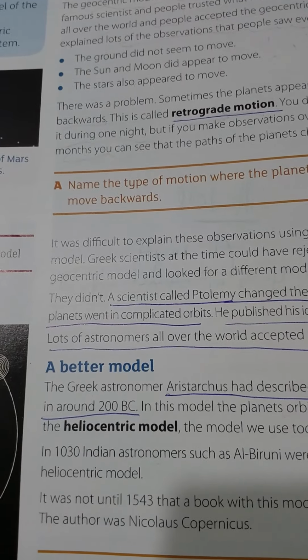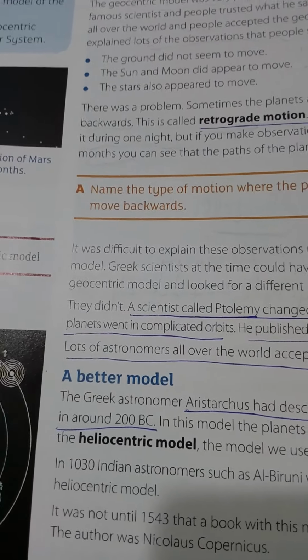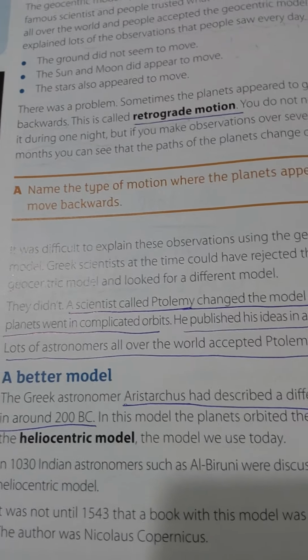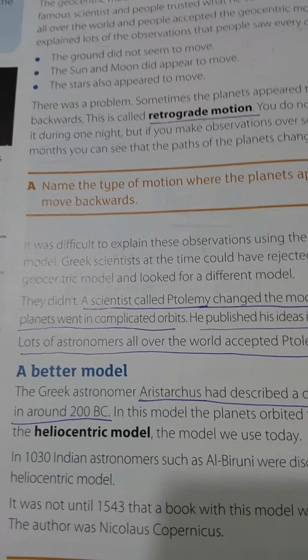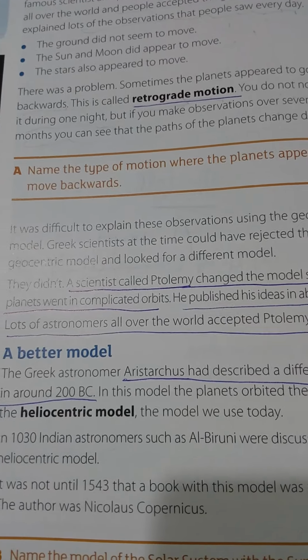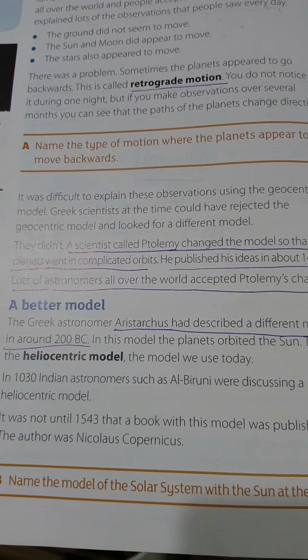So a better model is what we call the heliocentric model. Why are we saying so? We are saying so because at the end of the day, we realize that it is the sun that is at the center of the planets. And if you can see over here, a better model.